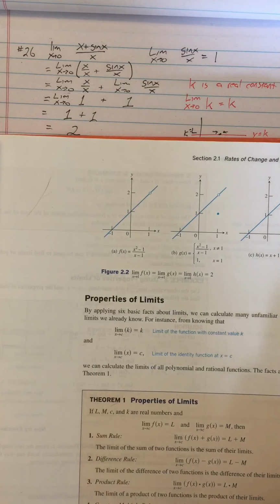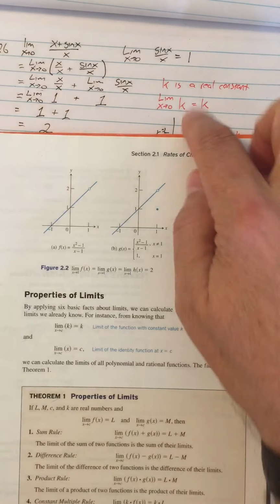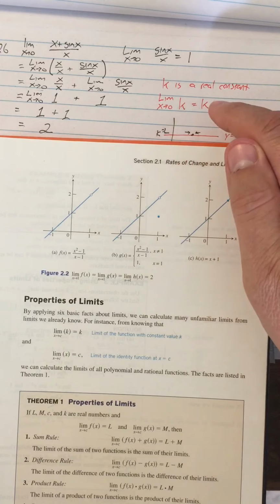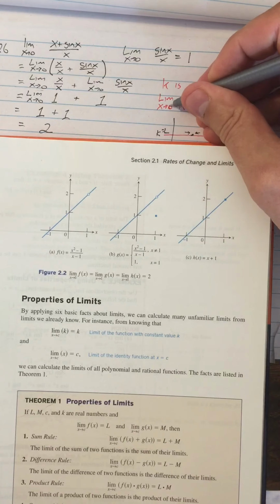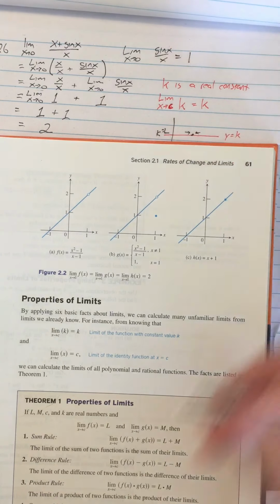I found it. I found it in the book. This property, limit as x approaches 0 of k equals k. Actually, let's just say limit as x approaches c, where c is any real number, of k. I found it. It's right there.